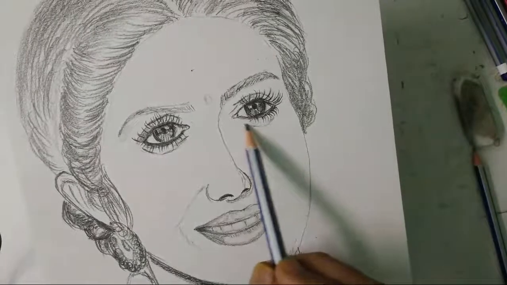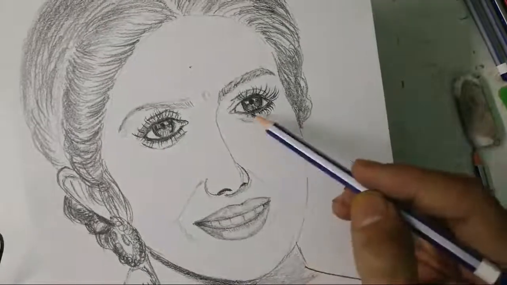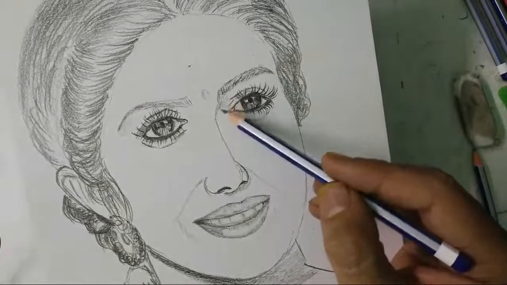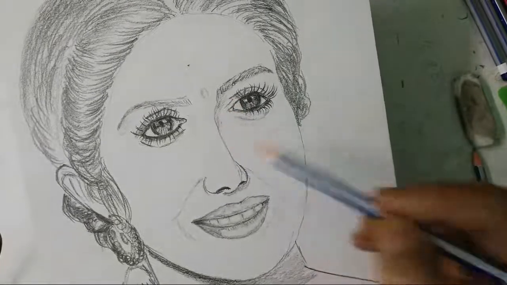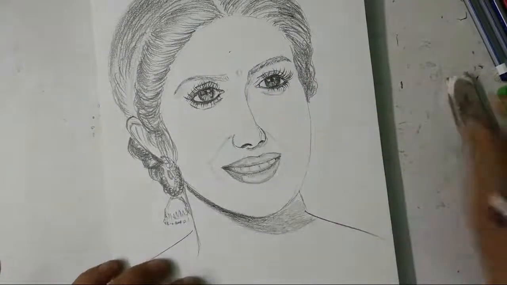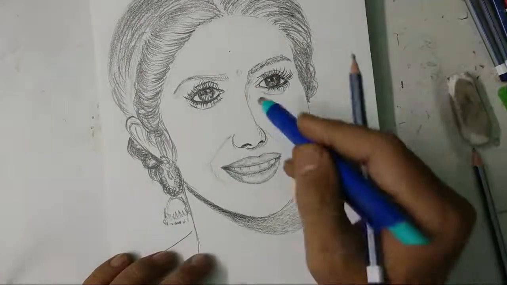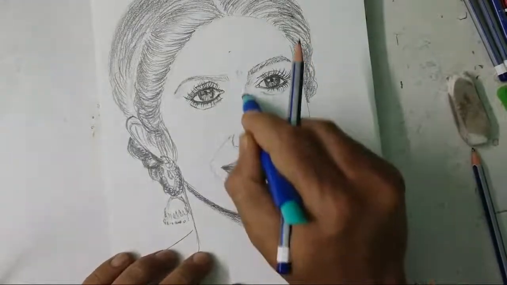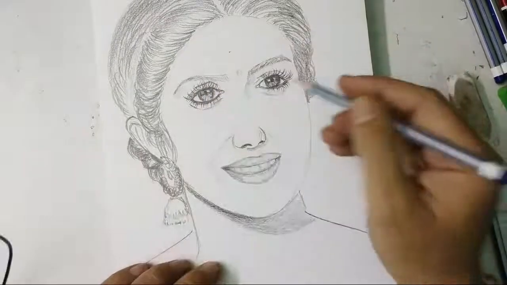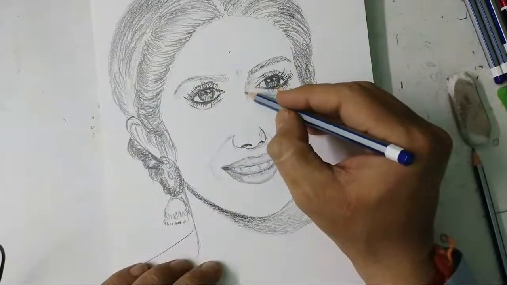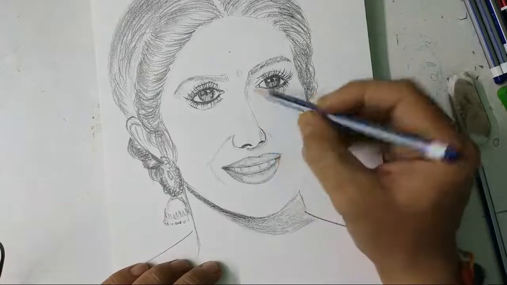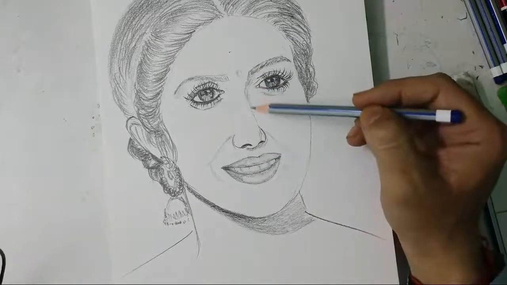So I have to just softly move the pencil, and this inner core of the nose will be shaded. And I want to change the angle of the nose. And softly move the pencil.